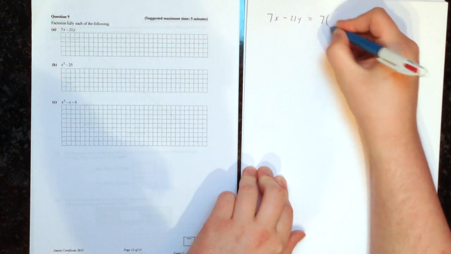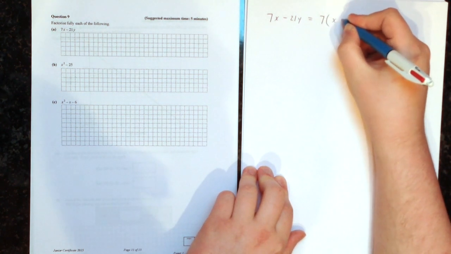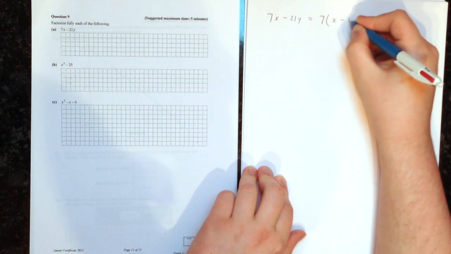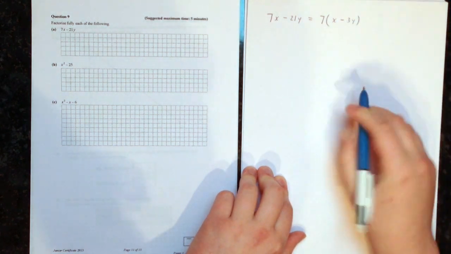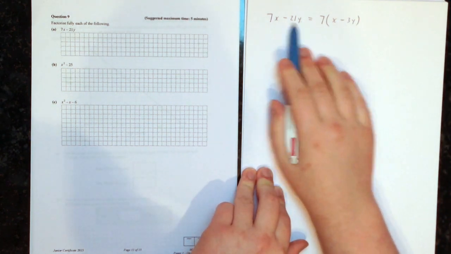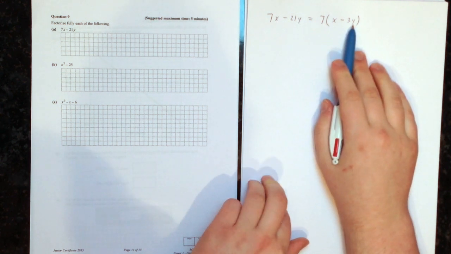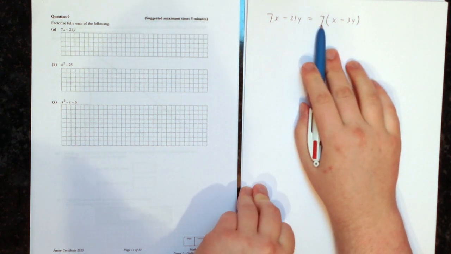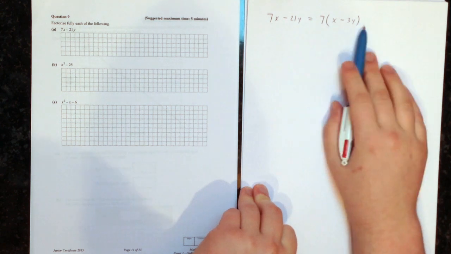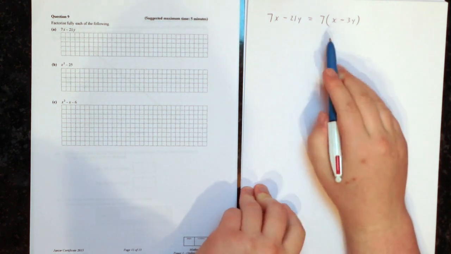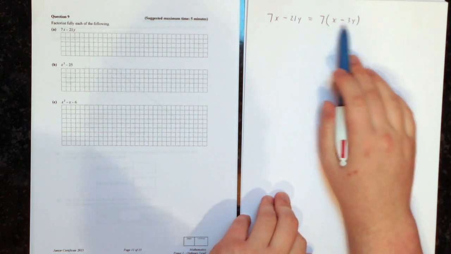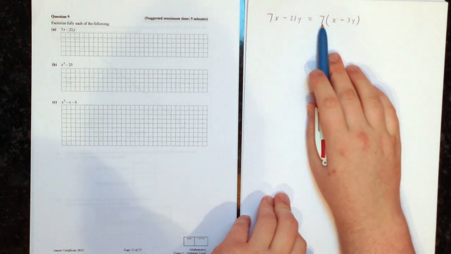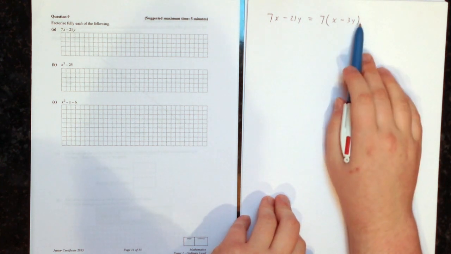So we can divide by 7 and be left with x minus 3y. So we divide this by 7 to get x minus 3y, and then to keep the value the same, we're also multiplying by 7, so the value stays the same. So we have fully factorized this by taking the highest common factor, which is 7, outside of the brackets.